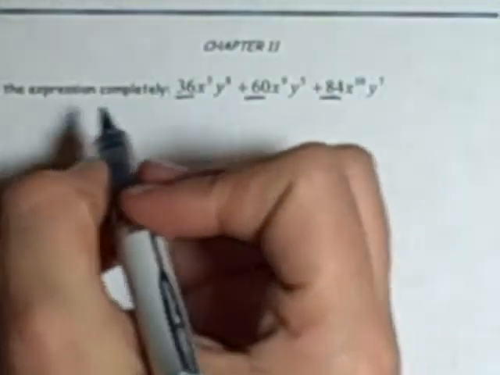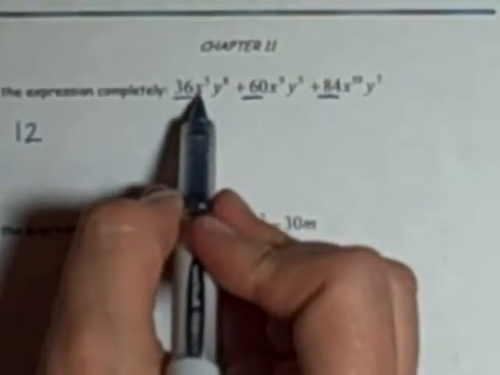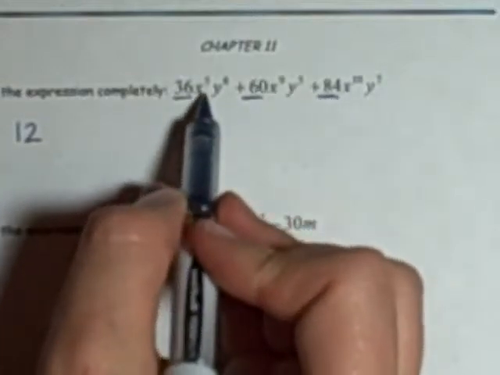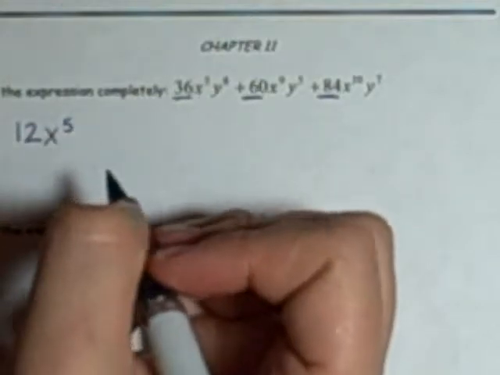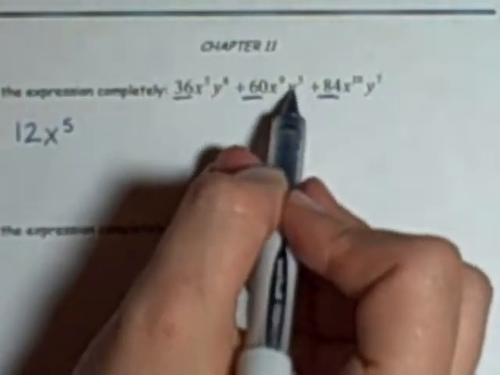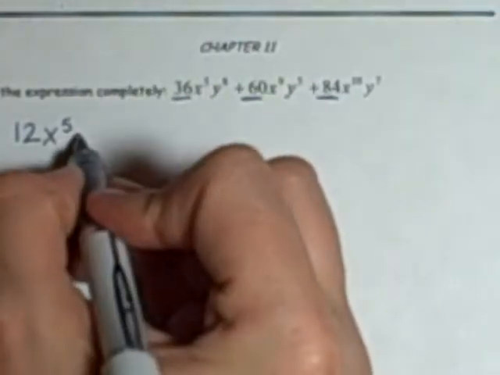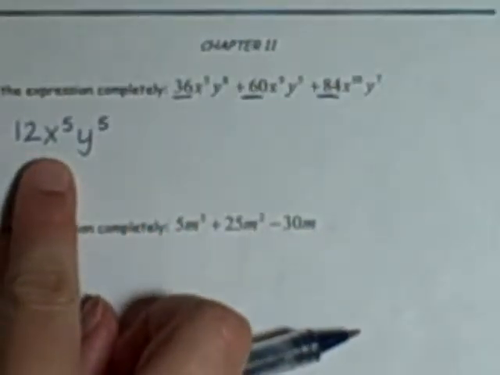The biggest number that goes into all three of these is actually 12. If you got 6 or you got 4 or something like that, you didn't get quite big enough. And then let's look at our x's. This one has 5 x's, this one has 9, and this one has 10. So the most I could take from everybody is this 5, because I can't take any more than what the smallest one has. And then here I have 8 y's, I have 5 y's, and I have 7 y's. So my smallest number is right here, y to the 5th. That means I can take 5 y's from everything. So that's my GCF right there.